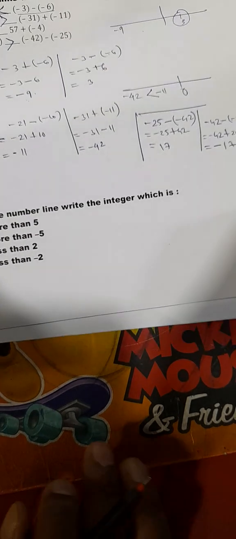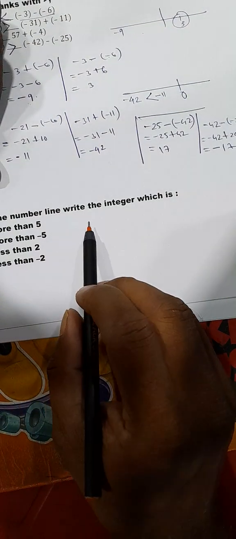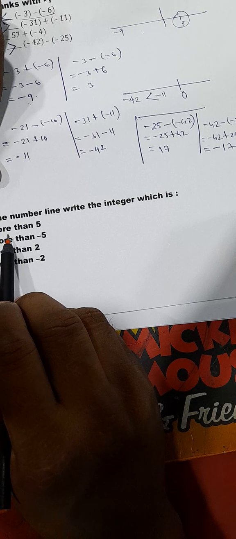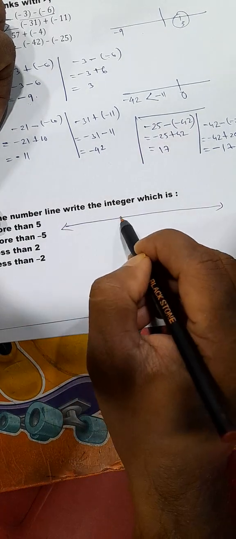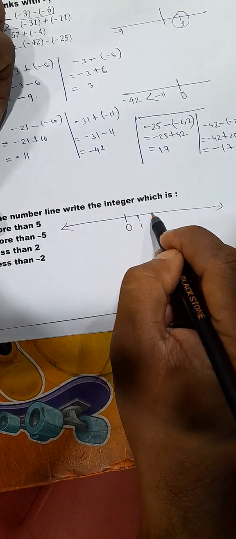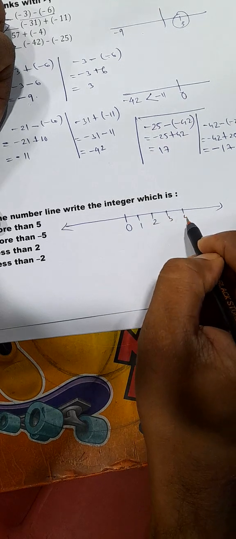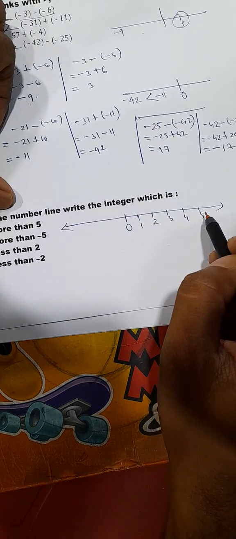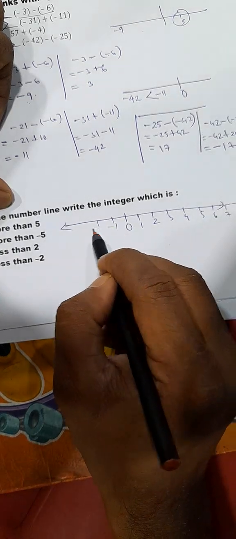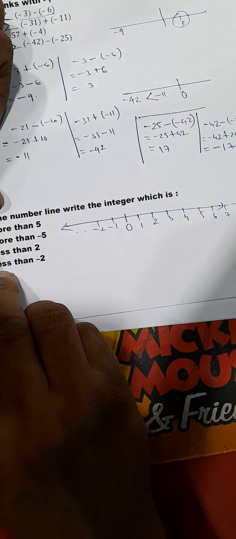Next question: using a number line, write the integer which is 3 more than 5. You find the number line here. 0, 1, 2, 3, 4, 5, 6. Now this side 7, 8, 9, this side -1, -2, etc. Now 3 more than 5.